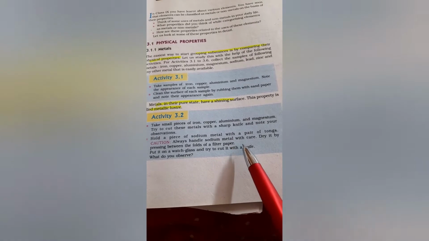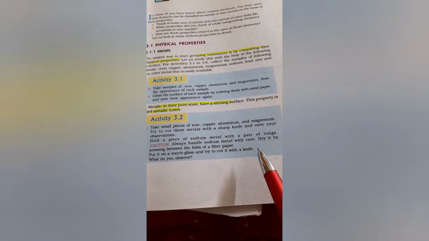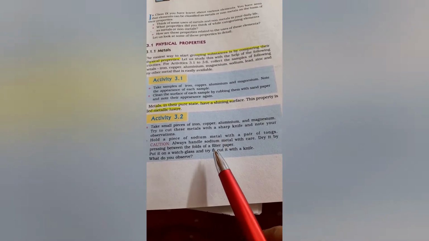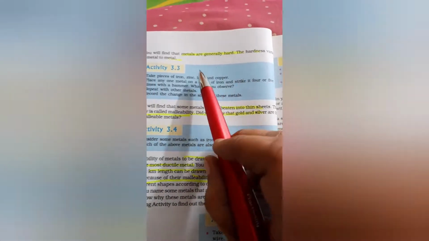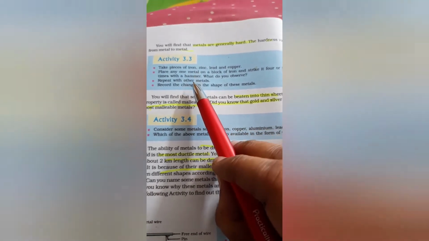Okay, whenever you handle sodium metal, you have to do it with care because it's a highly reactive metal. Then you take a filter paper and dry the metal. You put it on a watch glass, and when you try to cut it with a knife, you can see that it's very soft, and sodium metal can be easily cut with a knife. Okay, now normally metals are generally very hard, and the hardness will vary from metal to metal.